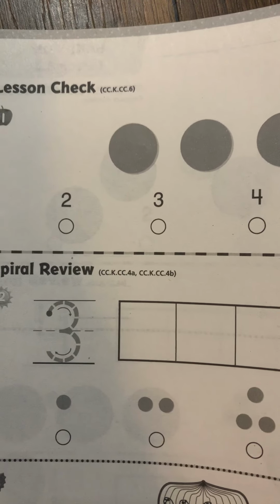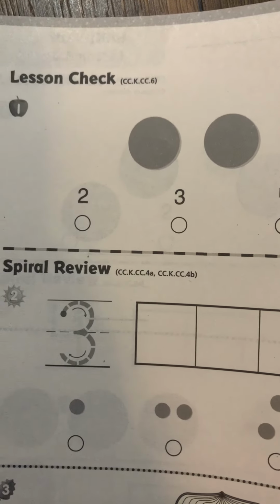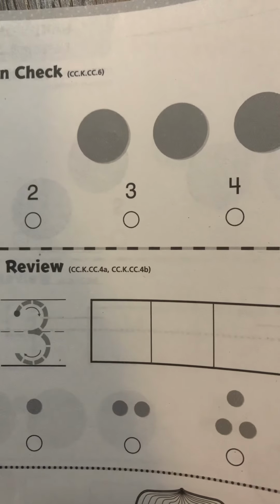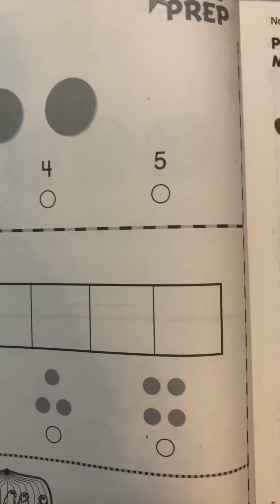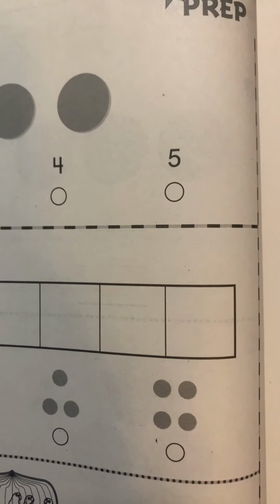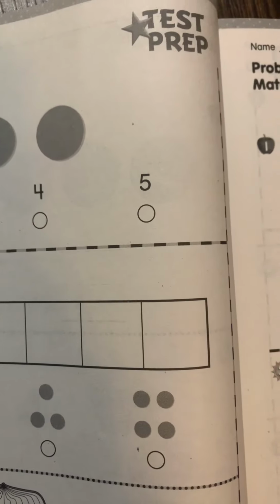Which number is less than 3? Is the number 2 less than 3? The number 3 less than 3? The number 4 less than 3? Or the number 5 less than 3? Do that on your own.